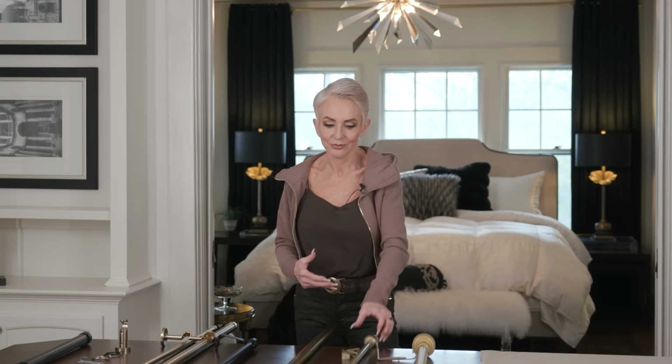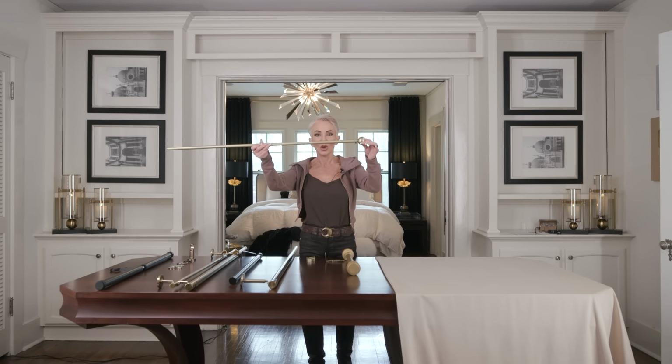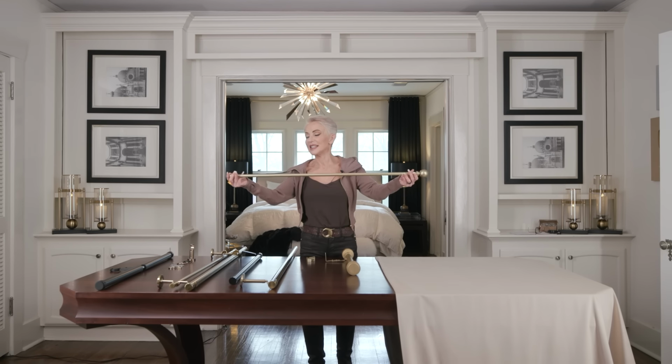Of course you want to have a finial, but what kind of finial should you have? What color should you select, and what size? I'm going to start off first with the size I think you shouldn't get. This is what I often see. This is a very, very skinny, scrawny, no big deal.